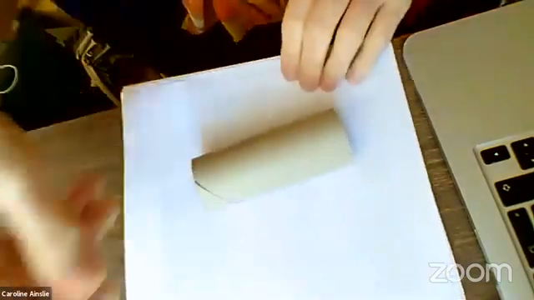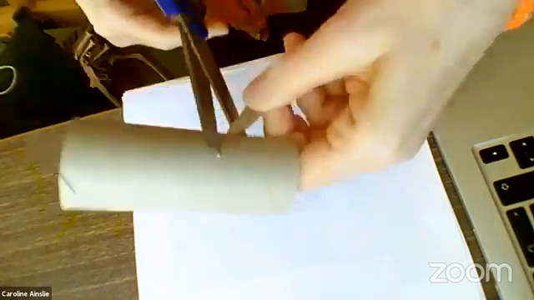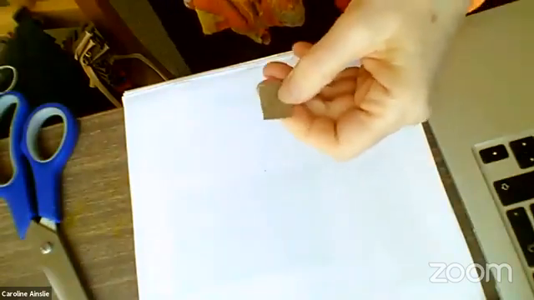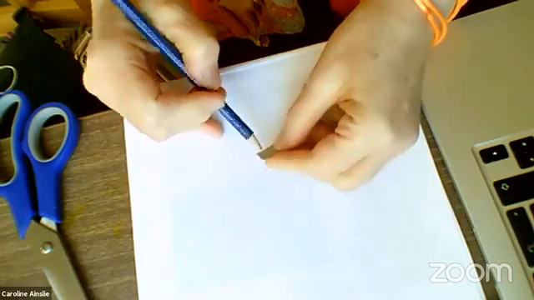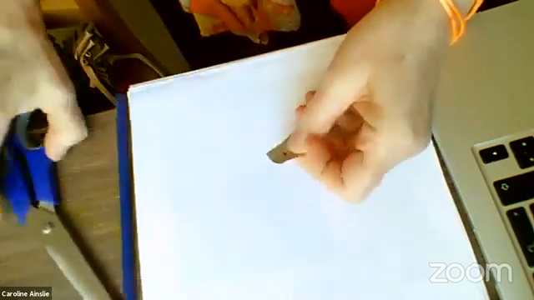I'm going to get some toilet paper, and find all the uses for toilet paper we possibly can. We're going to cut out a piece, use up that toilet paper. Then, hopefully without breaking it, I'm going to make a hole in it.